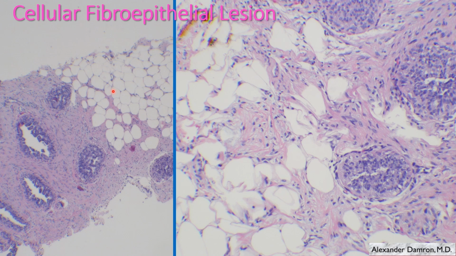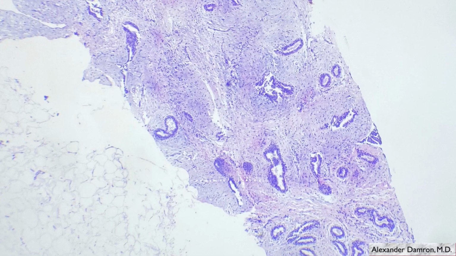This is probably concerning for a Phyllodes, but your final diagnosis does not need to say Phyllodes tumor on core biopsy yet. Let's look at the whole thing first, and on core biopsy, let's call this a cellular fibroepithelial lesion. Let's take a look at another example here. So then, this is clearly sampling of a fibroepithelial lesion.